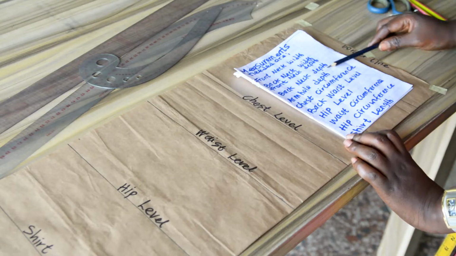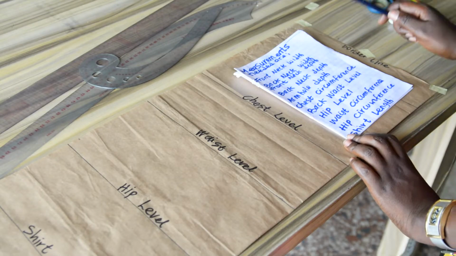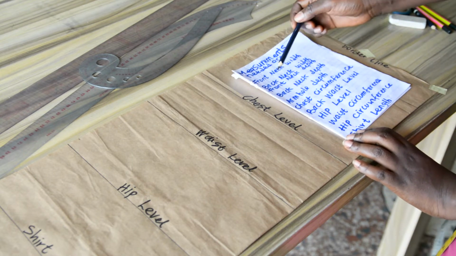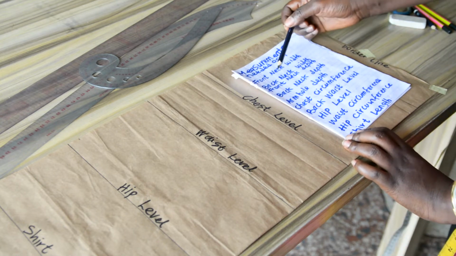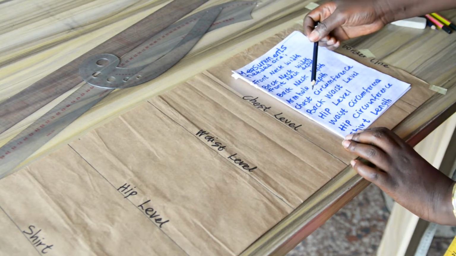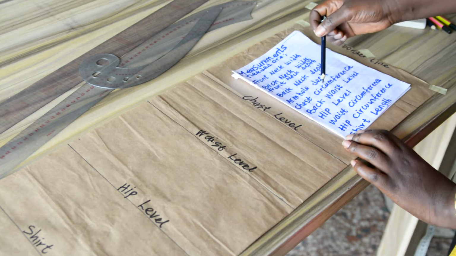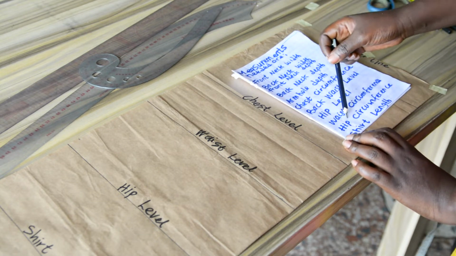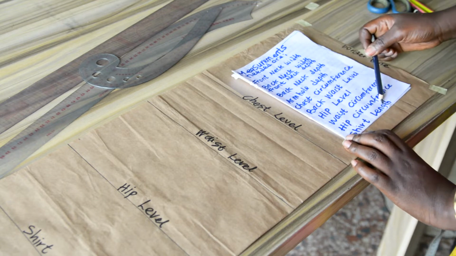These are the measurements needed in drafting a basic bodice block for a male child. The front neck width, the back neck width, the front neck depth, the back neck depth, the armhole depth, the chest circumference, the back waist level, the hip level, the waist circumference, hip circumference, and the shirt length.